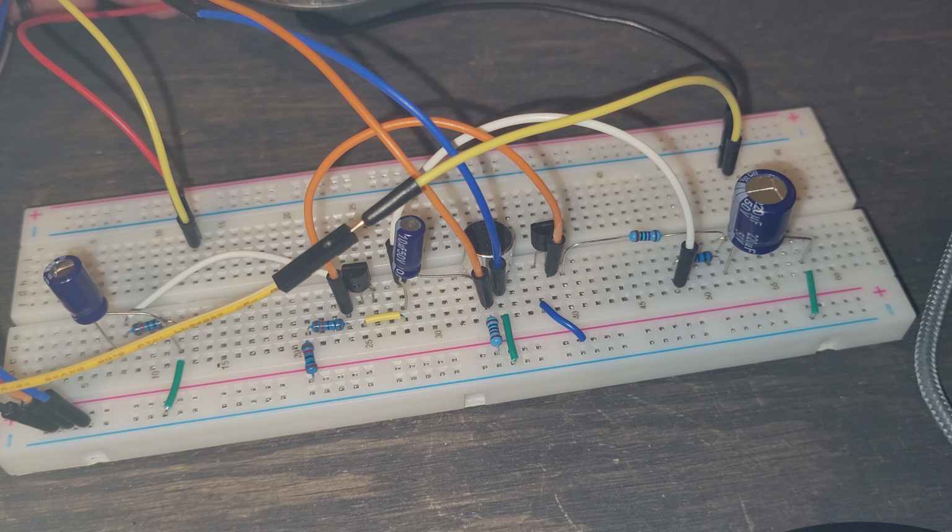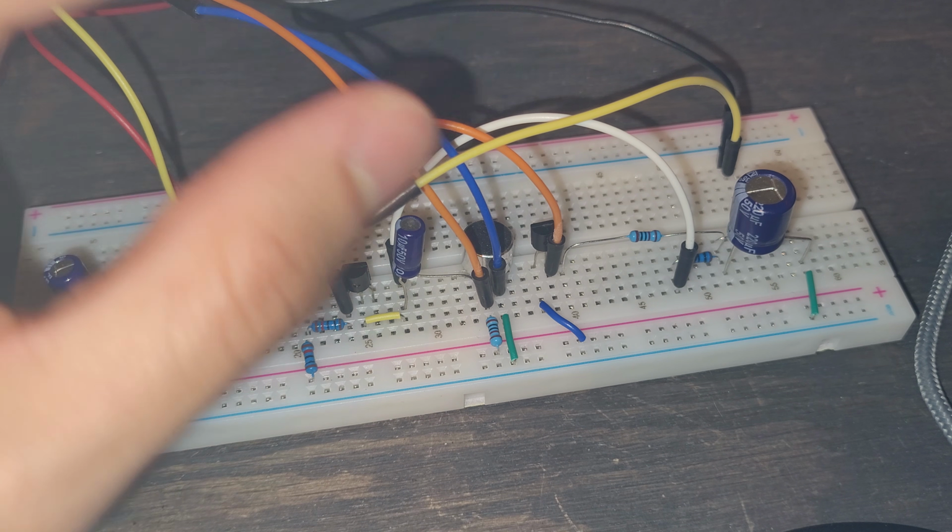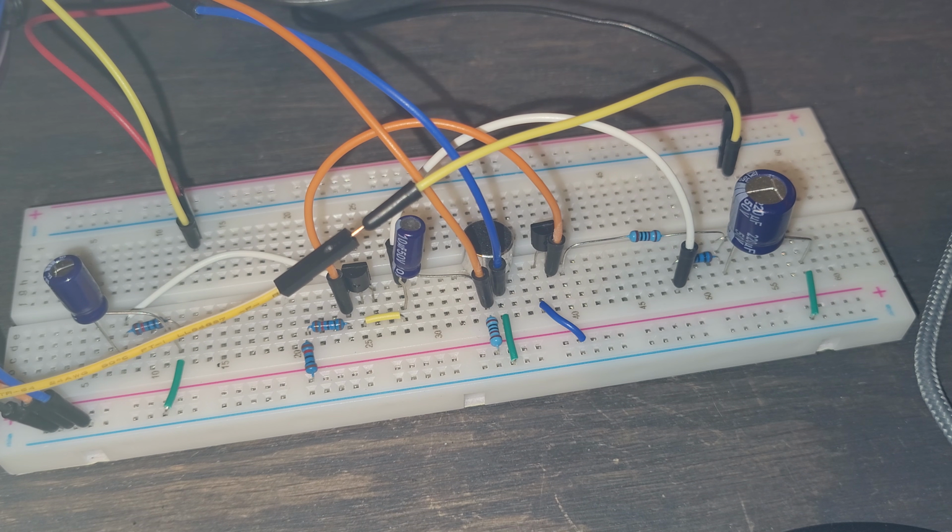Now I'm going to pause it for a second, but if we are to run our supplies, we can see that we don't really have an output here. Well, you can't really see it, but in the waveform there's no output here. If I move some things around with the range, it still doesn't output anything.